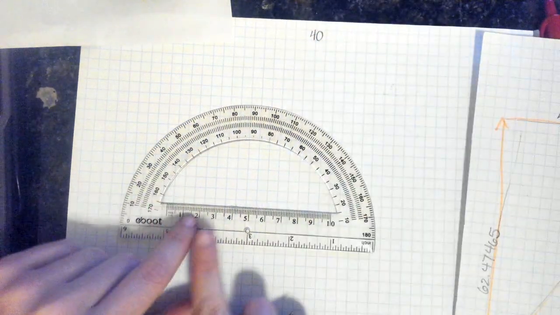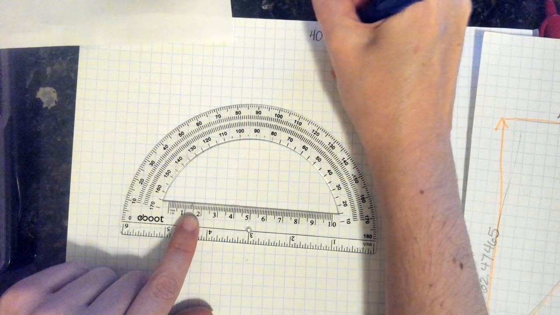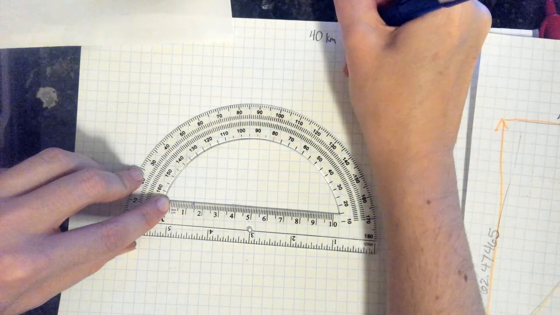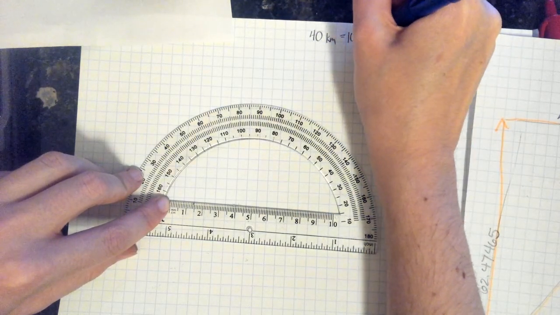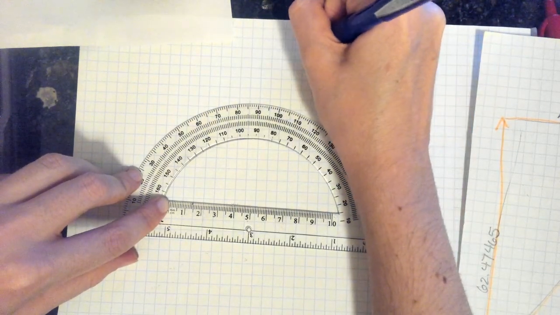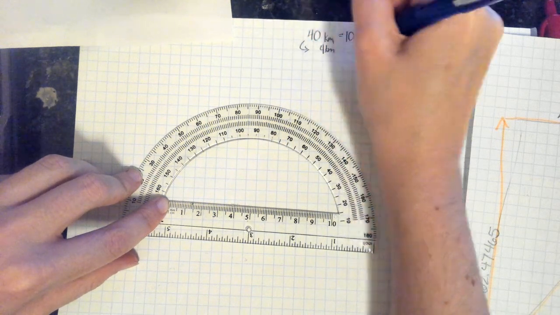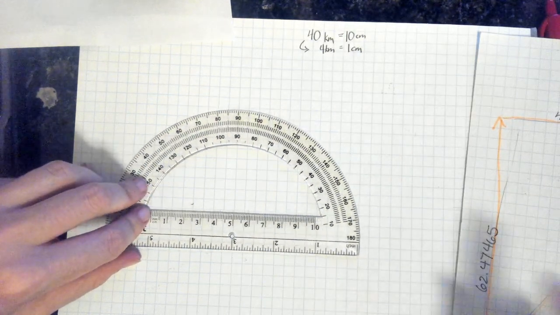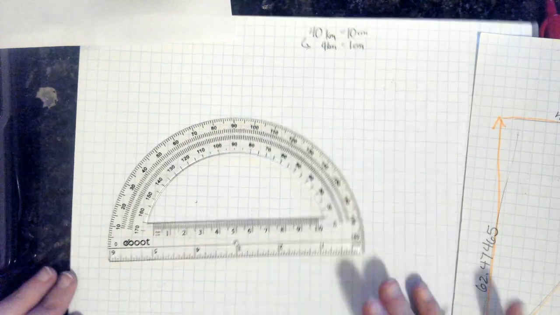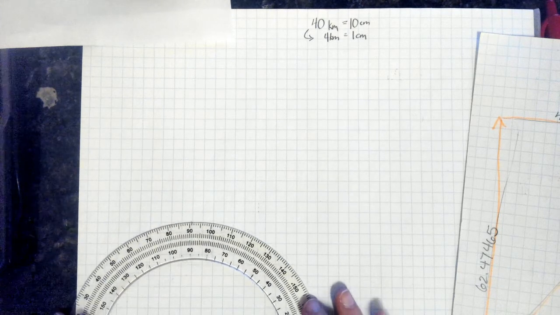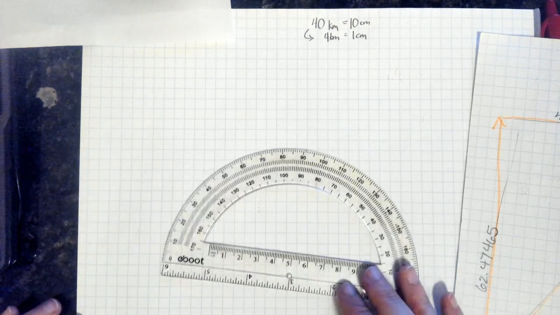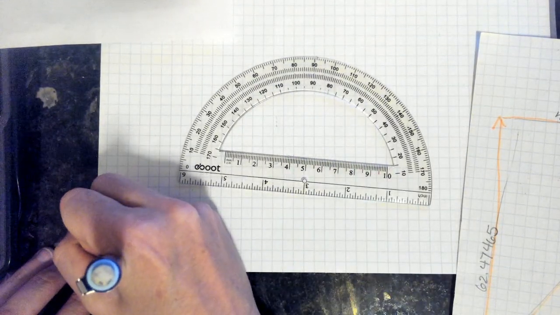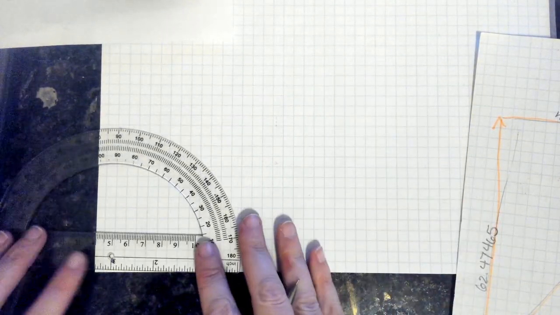But I want my 40 kilometers to be as far as I can get all at once. So I'm going to say 40 kilometers is 10 centimeters, which also means 4 kilometers is 1 centimeter. That's going to be interesting for the 30 and the 20, but it won't be so bad. So start down here, right in the corner.